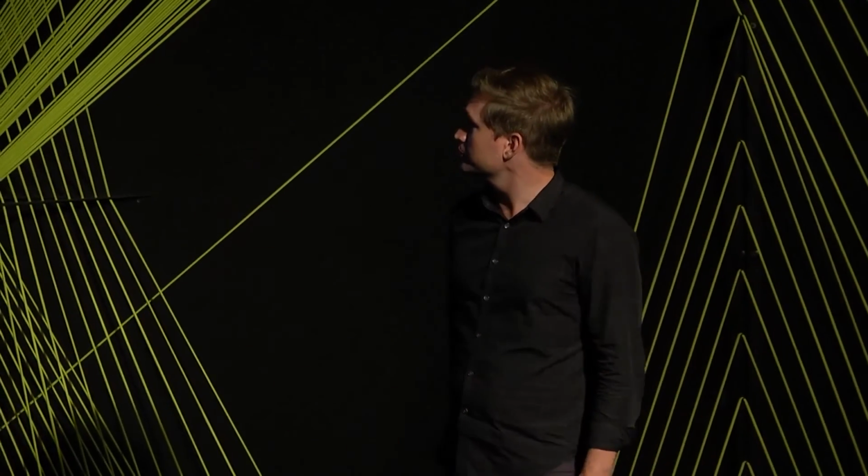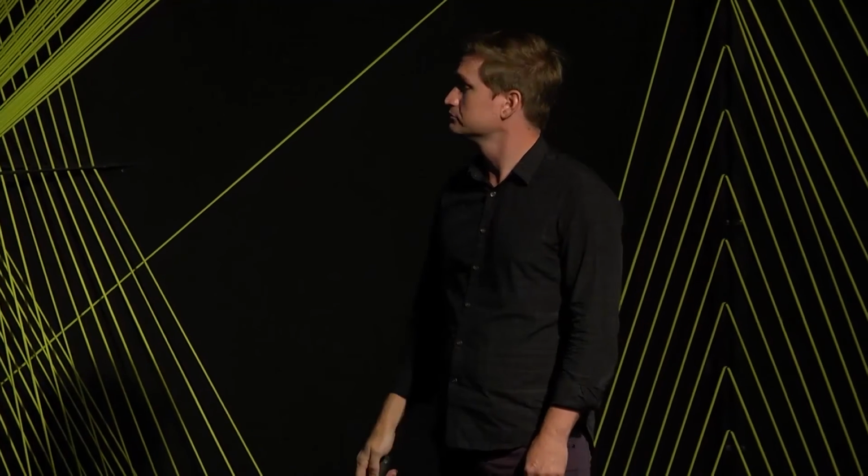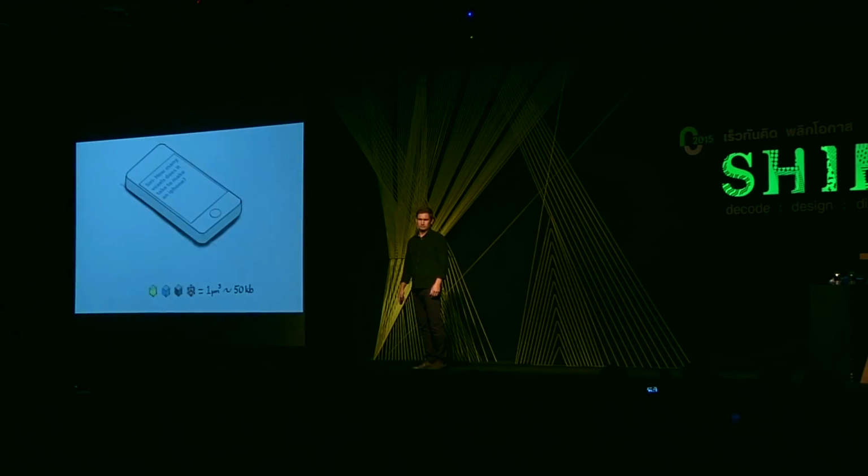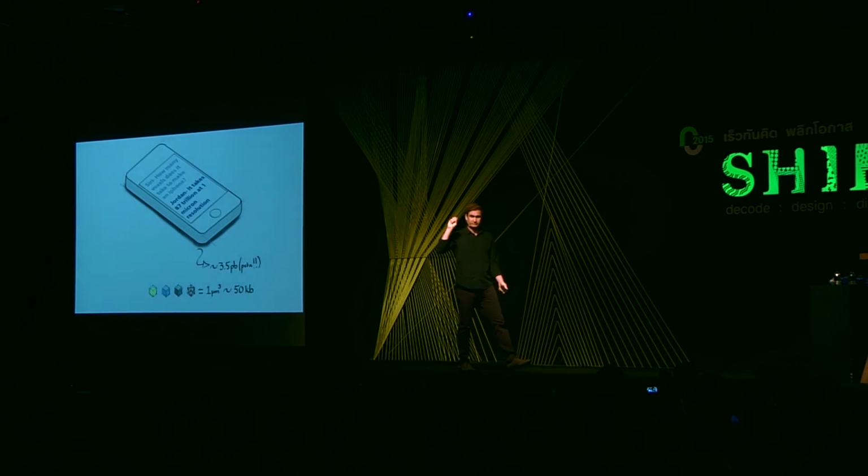So how many of these little cubes does it take to make an iPhone? Any guesses? Order of magnitude? Millions? Billions? Almost 90 trillion. 90 trillion of these little things to make that. So what does that mean in terms of data? If each one of these little things is about 50 kilobytes, which is a pretty conservative estimate, it takes about 3.5 petabytes to represent something the size of a phone in your pocket. 3.5 petabytes, right?